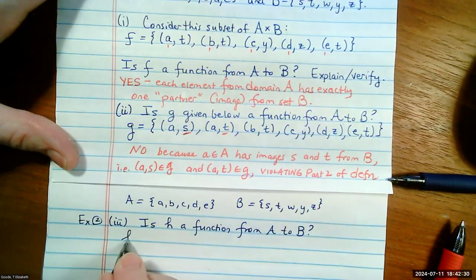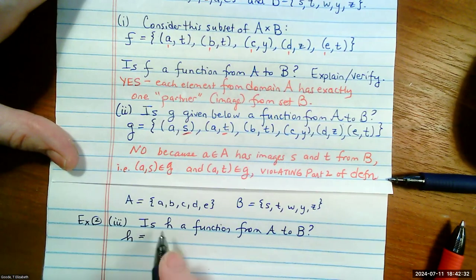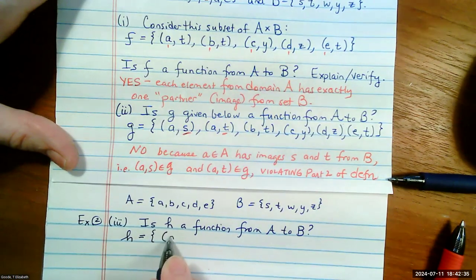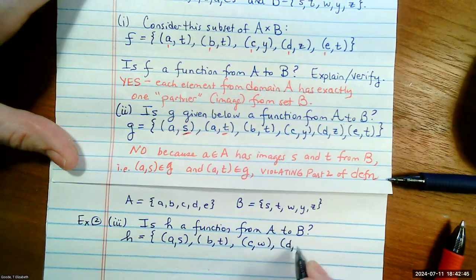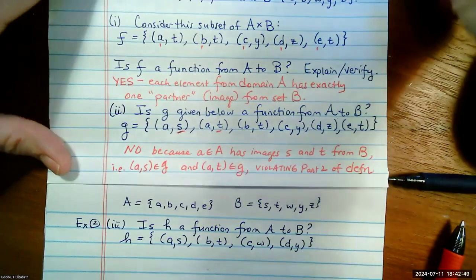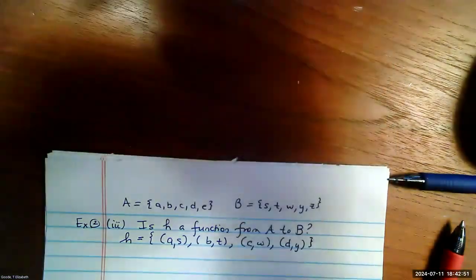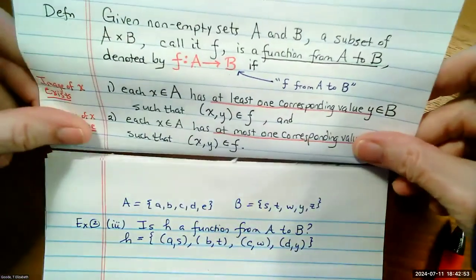And here's H. H has (a, s), (b, t), (c, w), (d, y). And here's the definition of function, again, the two-part definition.